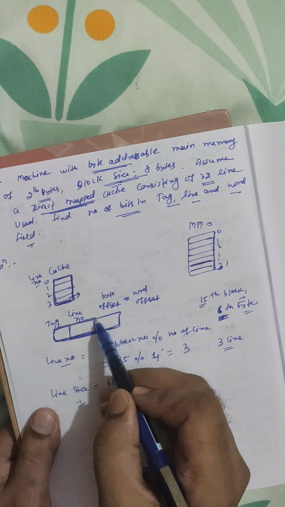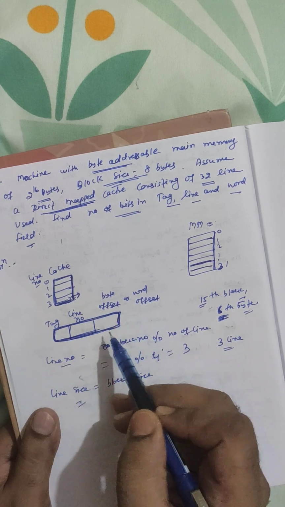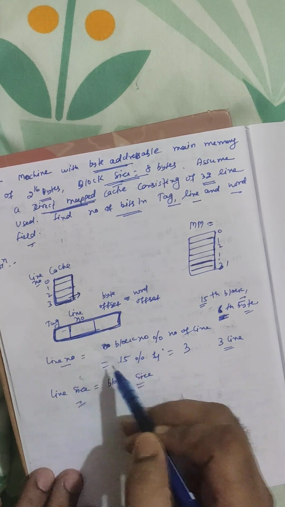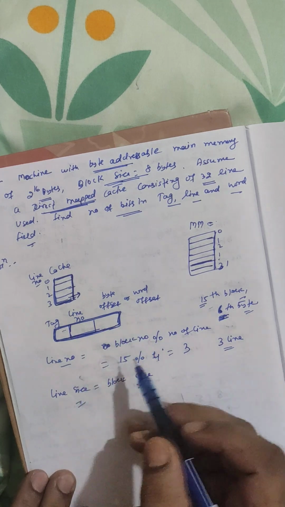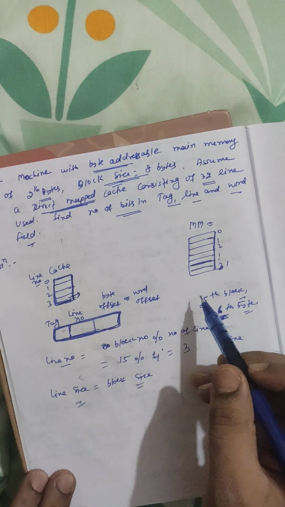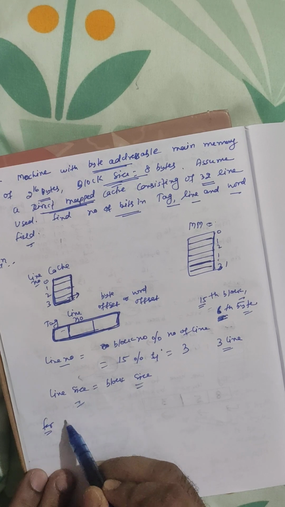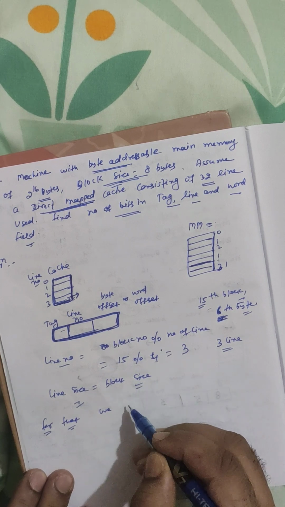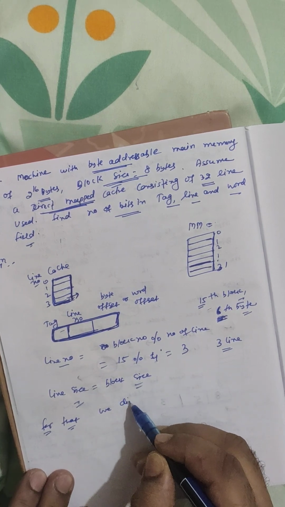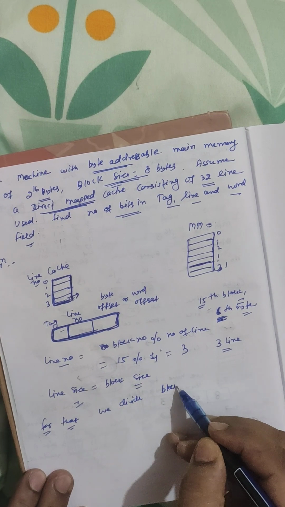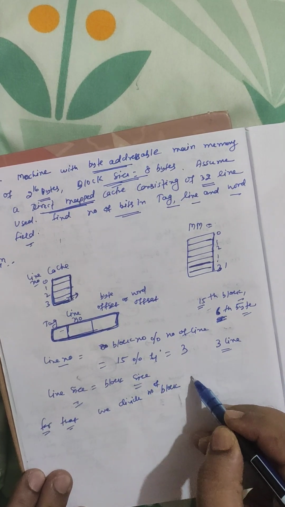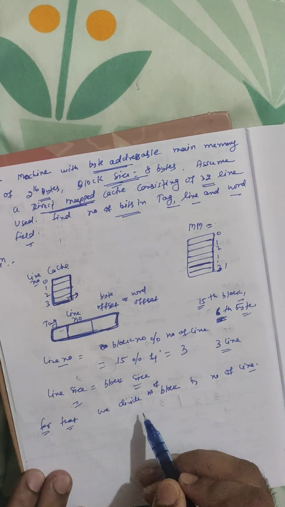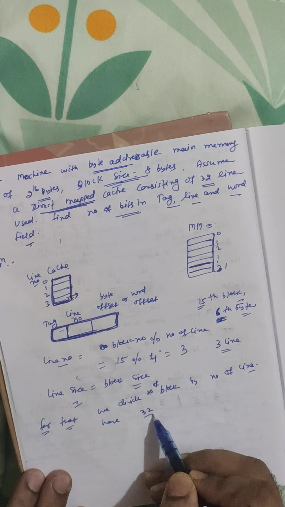So this is the format of the stored address. For the line number, how many bits do we need? For the tag, we divide the number of blocks by the number of lines: 32 divided by 4 equals 8.